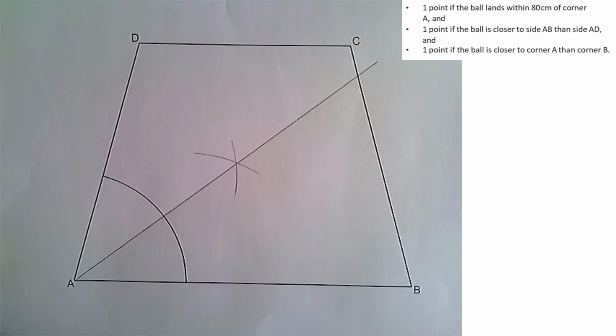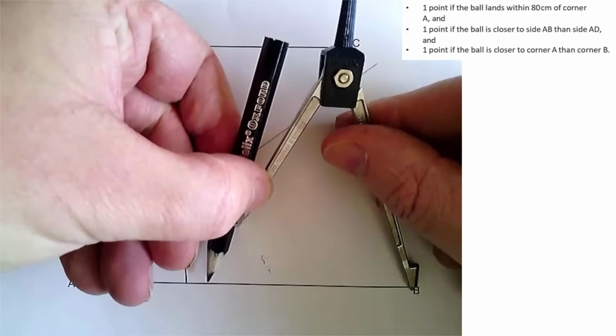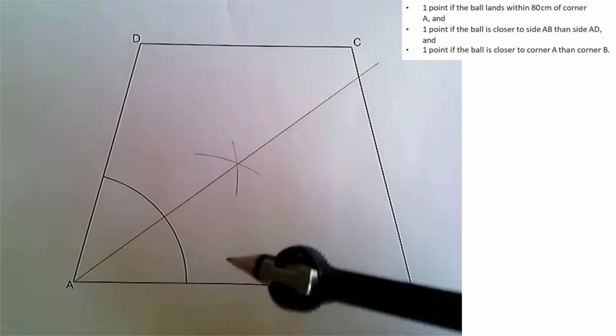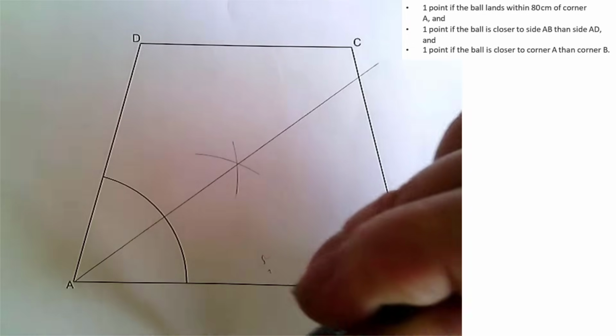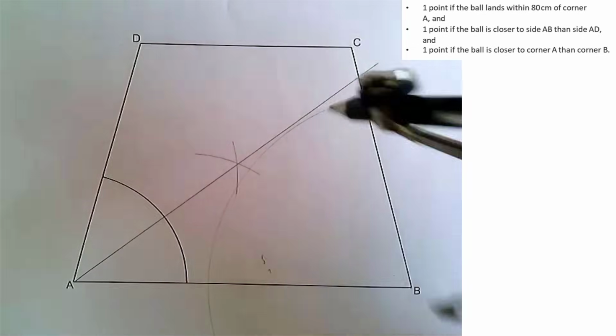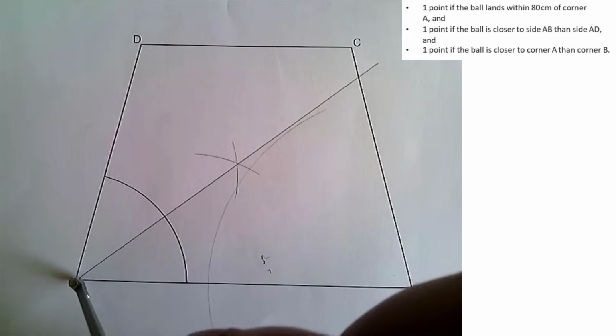In order to draw a perpendicular bisector, I'm going to set my compass to a little bit over halfway between those 2 points, and draw an arc with the compass based at B. A bit of a semicircle going on there, and then switch over to A, and draw another semicircle. We should find that they meet in 2 places.